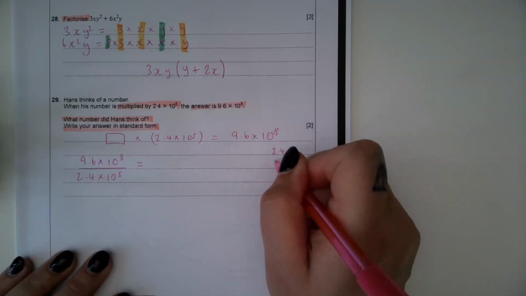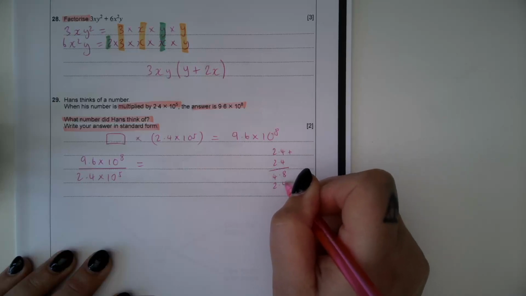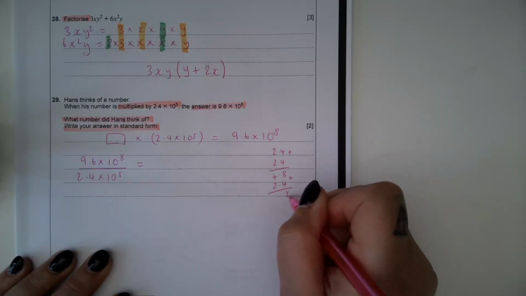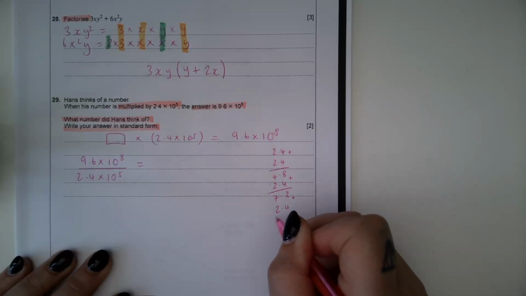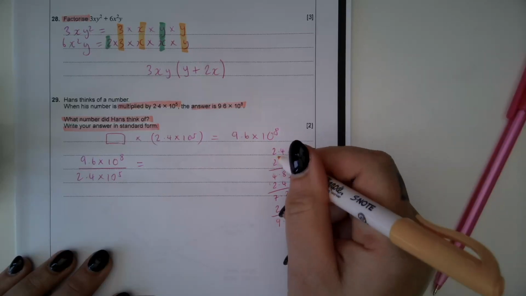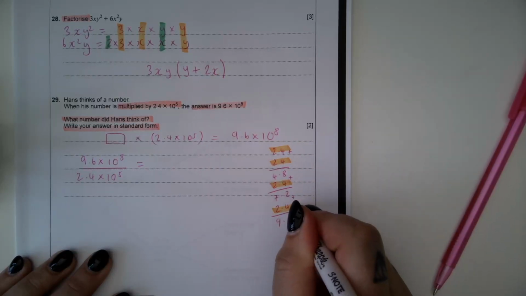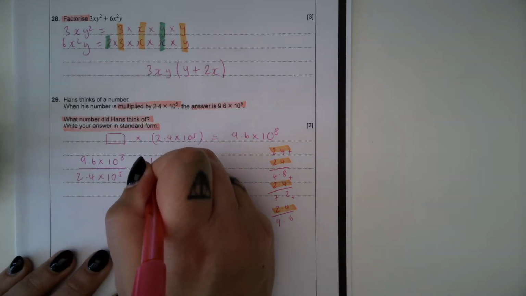So 2.4 plus 2.4, so that's 4.8, plus 2.4, so that's 7.2, plus 2.4, so that's 9.6. Okay, so we have got 1, 2, 3, 4 of them. So 9.6 divided by 2.4 is 4.